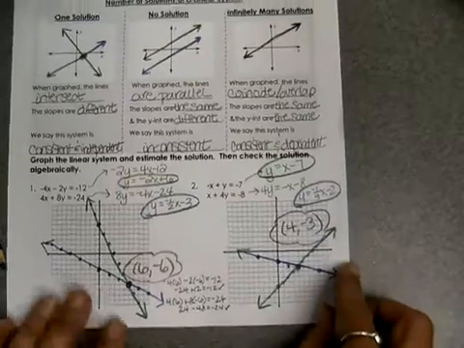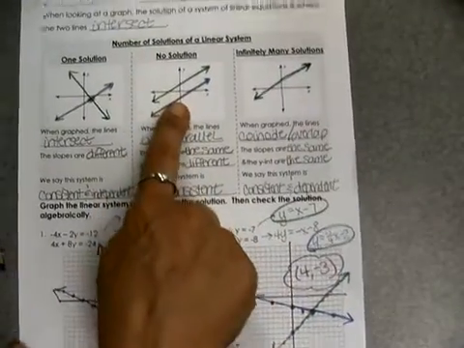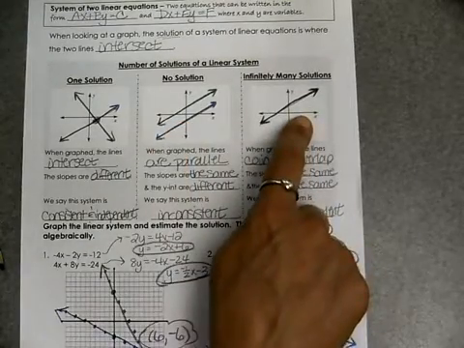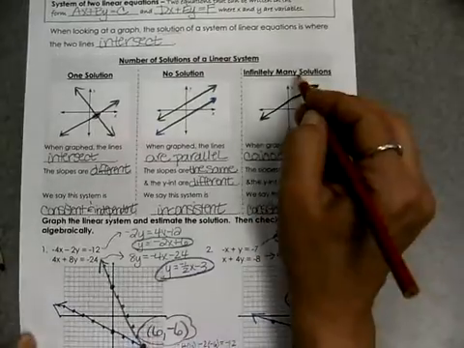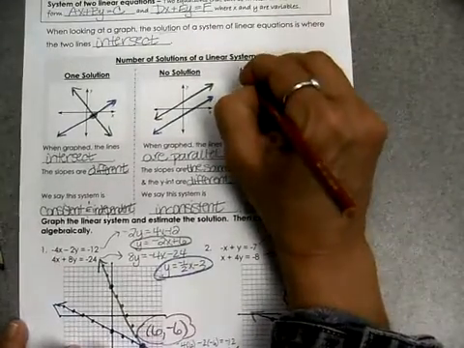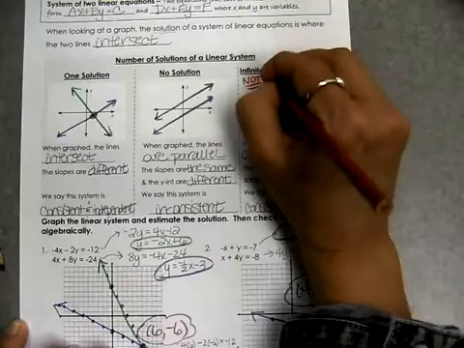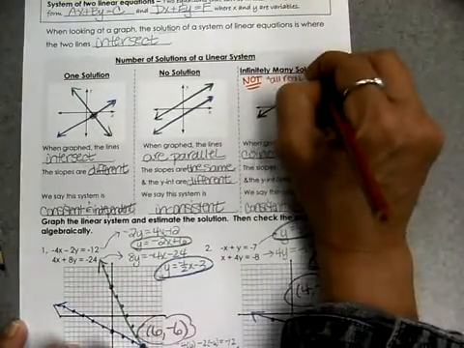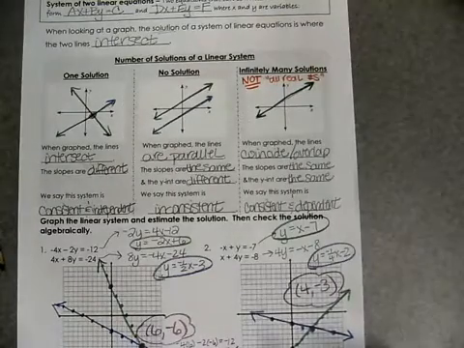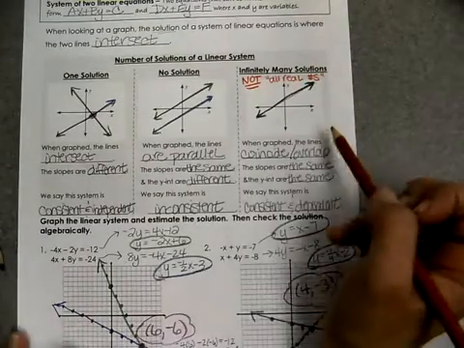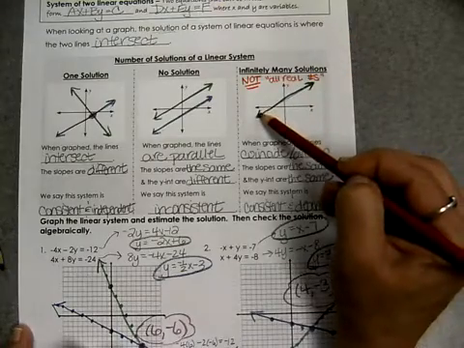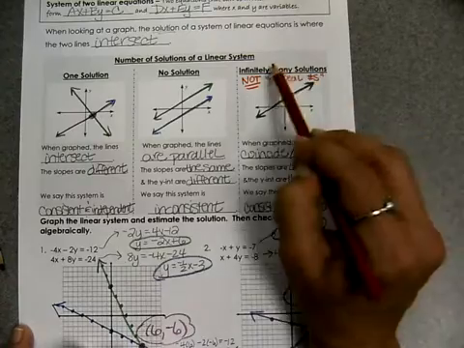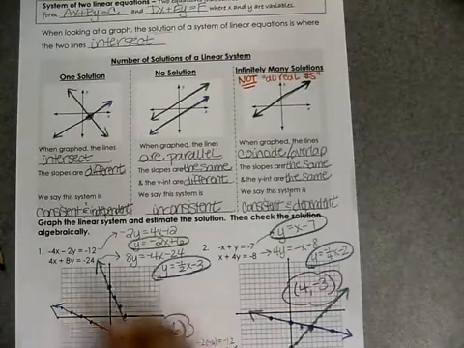It is sometimes possible, however, for us to have a system that has no solution or infinitely many solutions. One thing I want to say about infinitely many solutions is that do not say all real numbers, because it's not all real numbers. We're looking for ordered pairs that make it true, and not every ordered pair is going to make it true. It's just all the points on that line, the infinite number of points on that line, and that's why it's infinitely many solutions.